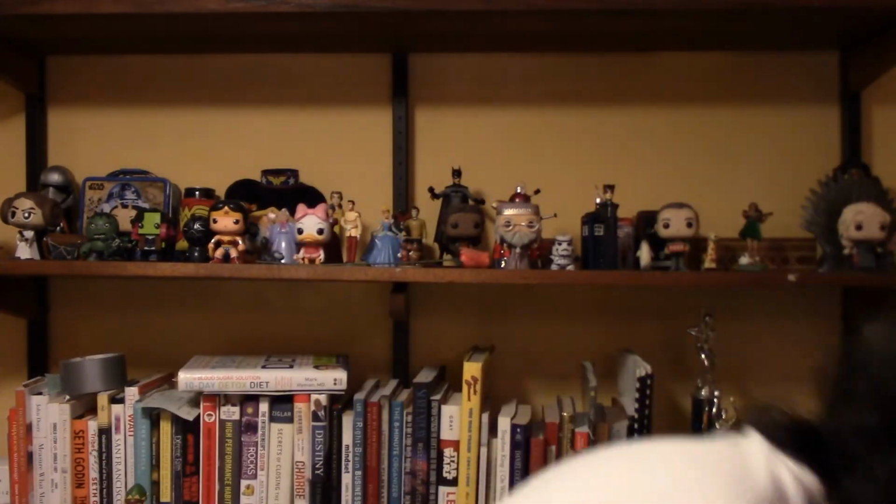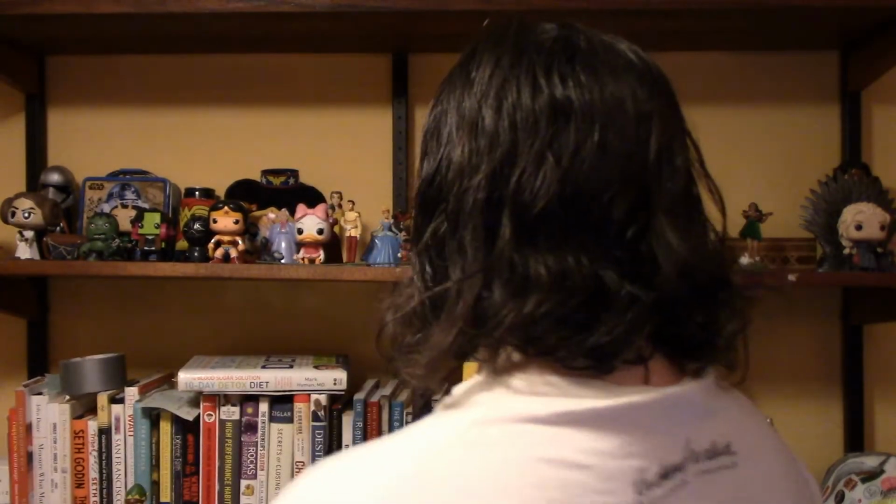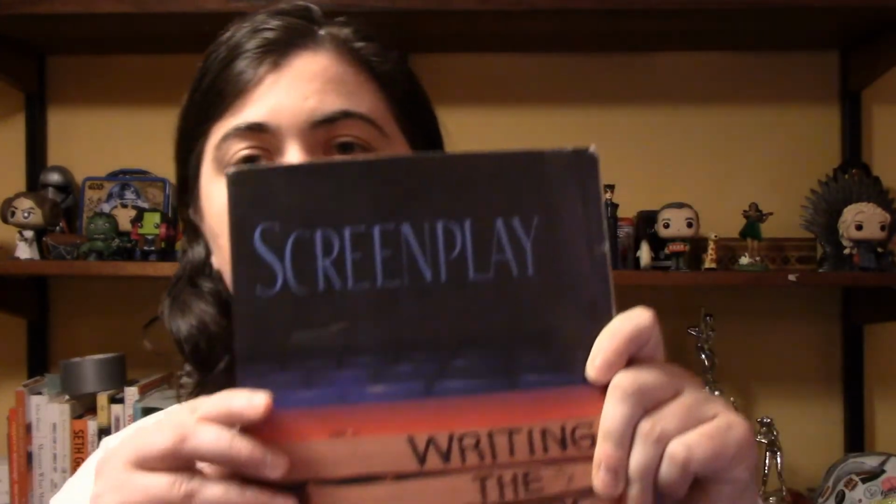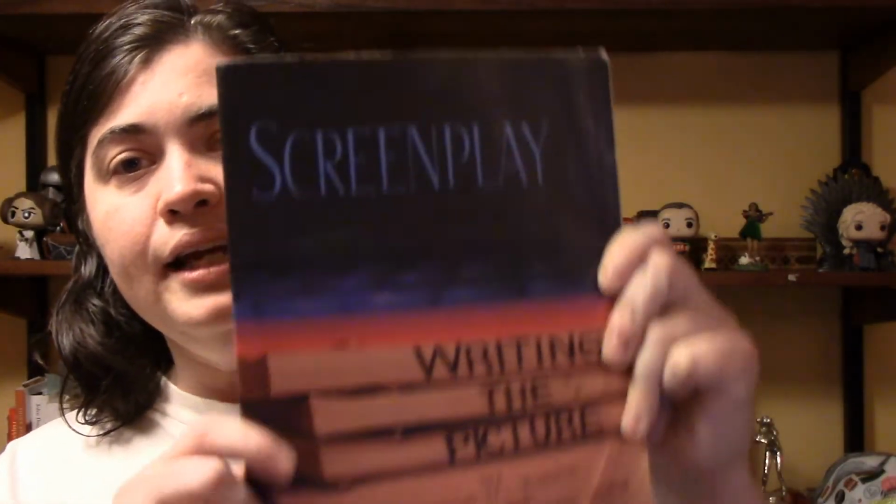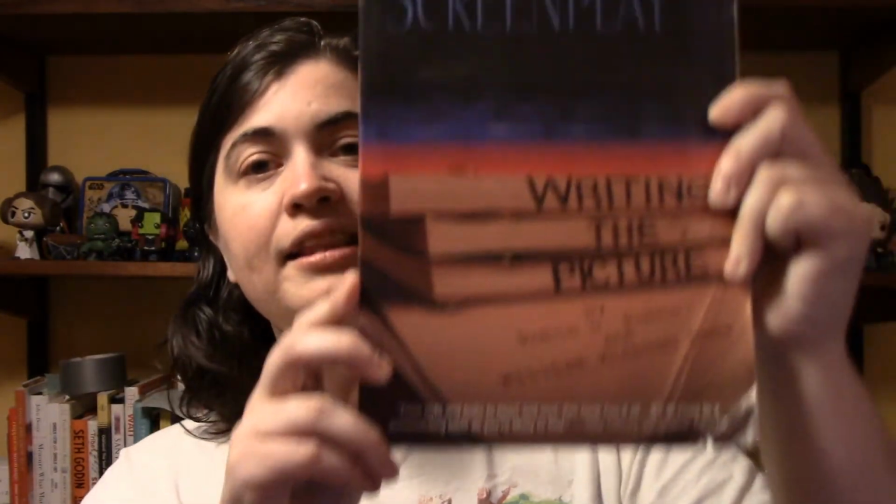And finally, I would recommend the first book. This is a book I bought in college and it's really great. It's called Screenplay: Writing the Picture, and it says it's as close to a screenwriting Bible as you're likely to find, and that's true.